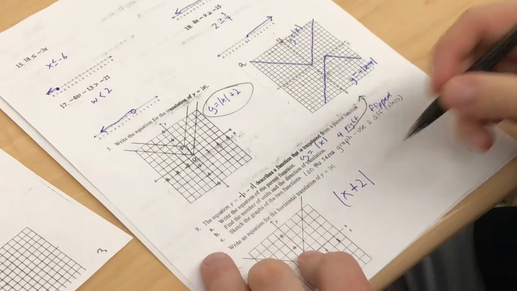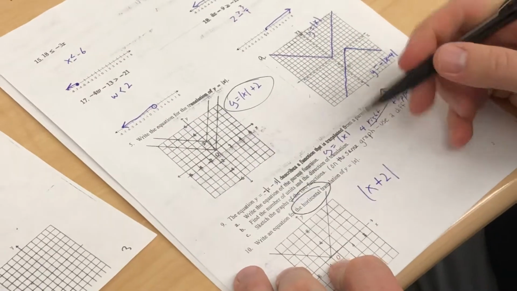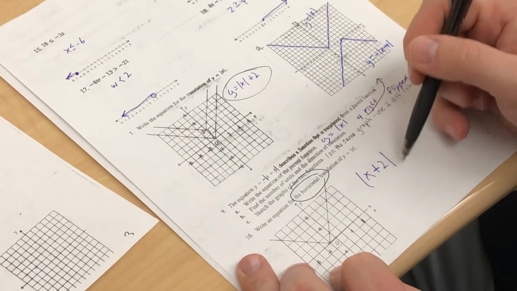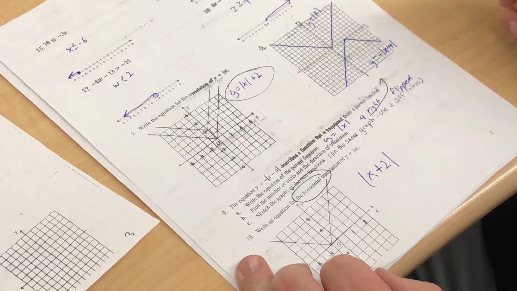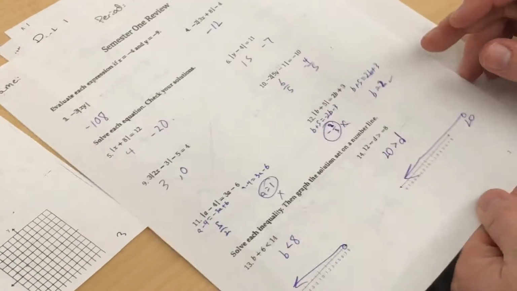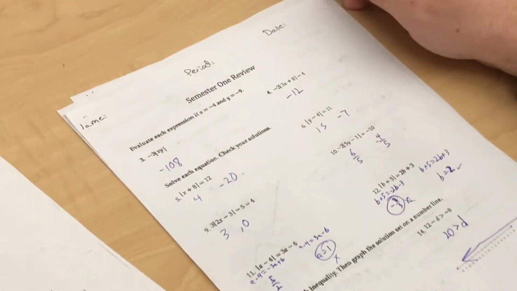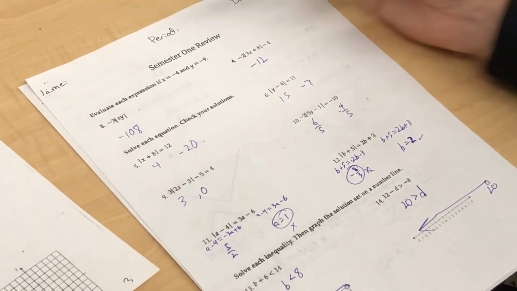Write an equation for the horizontal translation. If you're moving horizontally, it's inside. That ought to get you to at least 50-50 if you can just remember that. On the flip side of this page is something that looks like the front, maybe, I don't know.